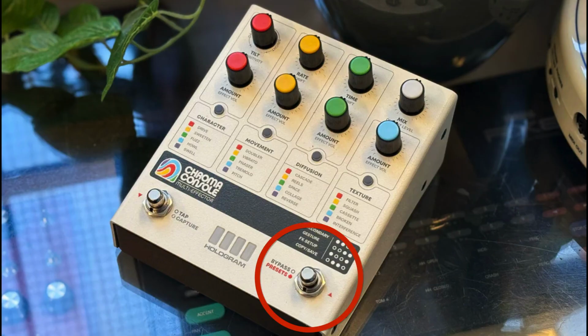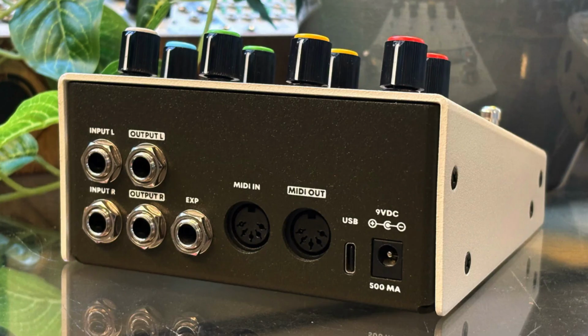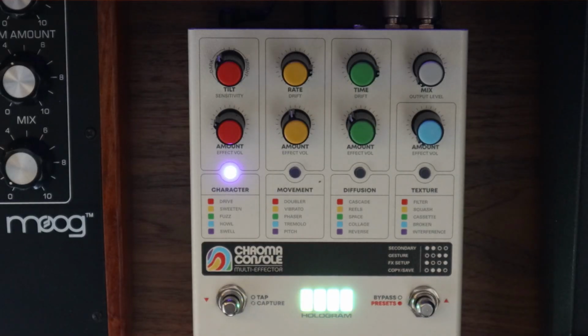There are secondary controls for each of the sections. These can be selected via the foot switch combos. You can even change effect chain order here too. Thanks to the color-coded visual interface, you can clearly see which modulation source is controlling which parameter, making complex routing intuitive rather than overwhelming. On the rear of the console we have all the common IOs, power and MIDI hookup via 5-DIN pin or USB to clock the effects to an external source.